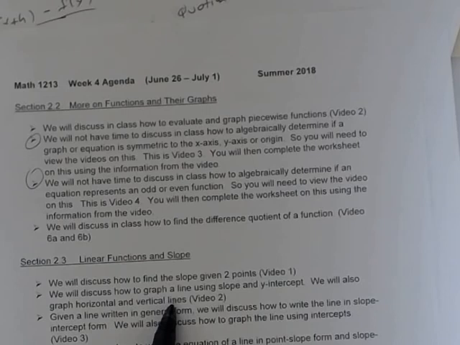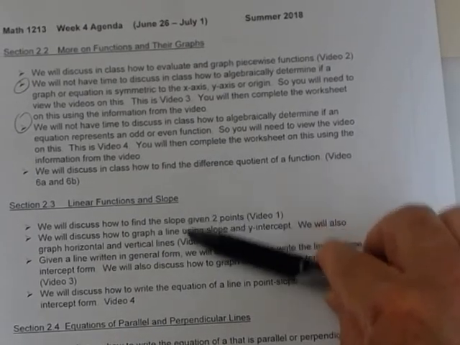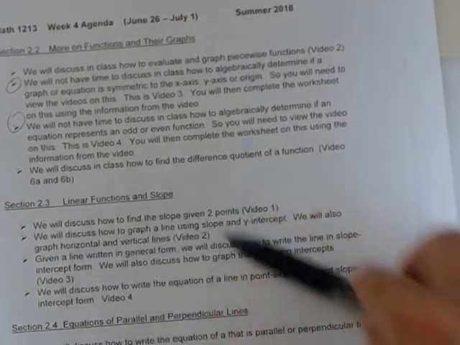So if you're not going to be here tomorrow, just make sure Thursday that you view the video on this. And then this one is perpendicular and parallel. Remember, parallel lines have what kind of slope? You remember from high school geometry? Same or different? Same. Parallel lines have the same slope. Perpendicular lines have slopes that are negative reciprocals of each other. All right, so tomorrow we're definitely going to do this.